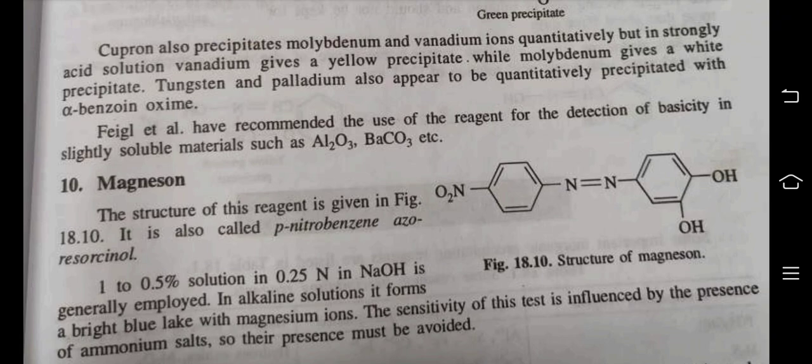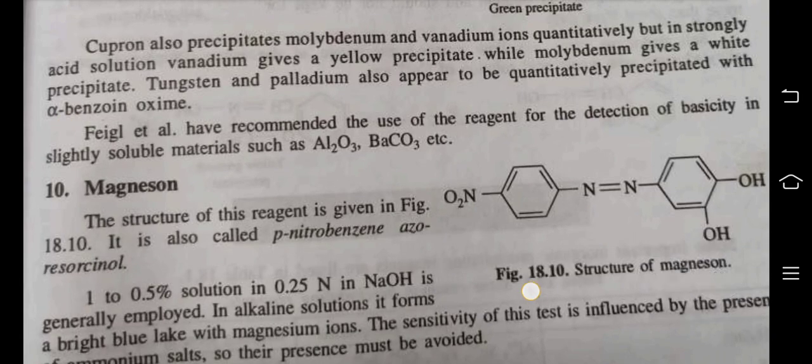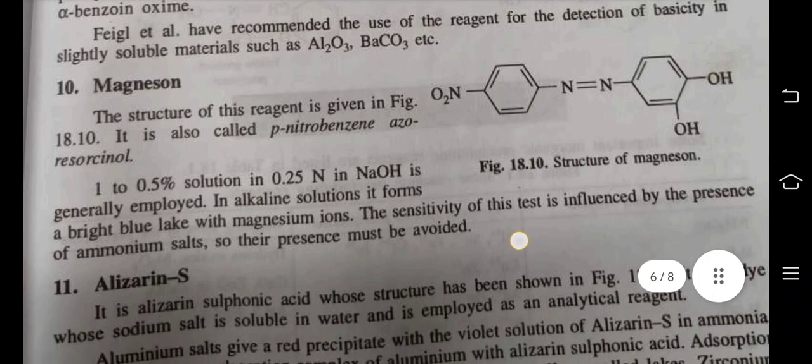Tungsten and palladium also appear to be quantitatively precipitated with alpha-benzoin oxime. Feigl and others have recommended the use of this reagent for the detection of basicity in slightly soluble materials such as alumina and barium carbonate.